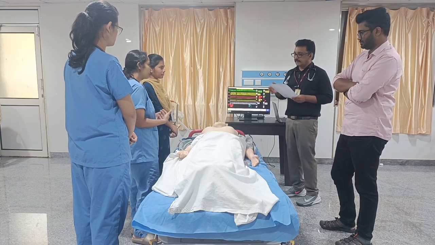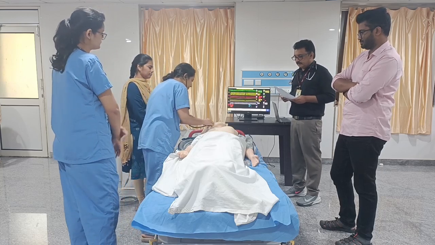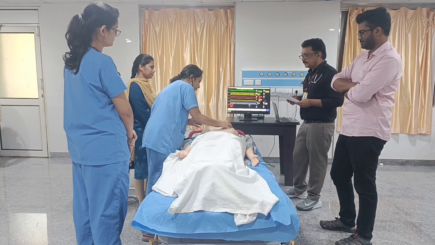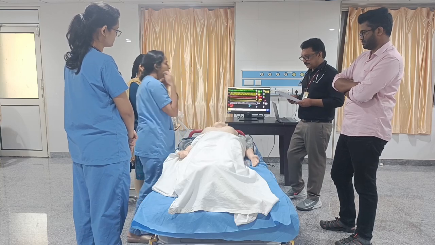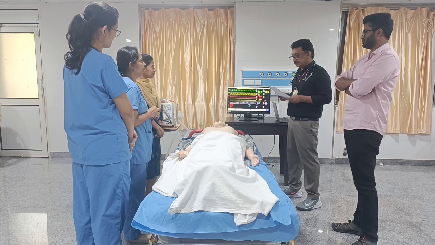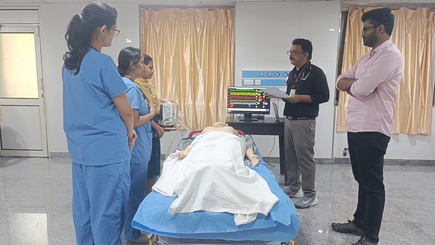Coming to breathing, we can auscultate. Bilateral chest movements are equal, but accessory muscles are in use because of respiratory distress. Coarse crepitations are there on both sides. Respiratory rate is 40. SpO2 is 88% in room air. We have not started anything now.